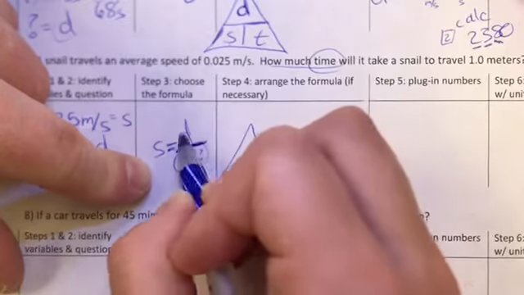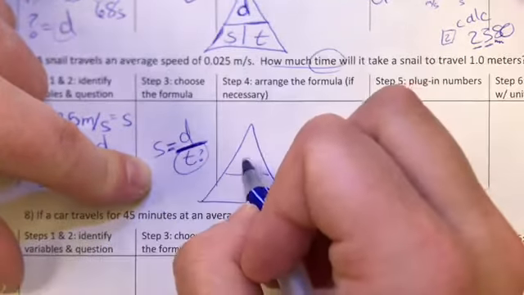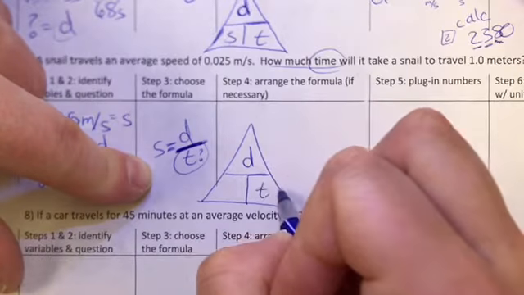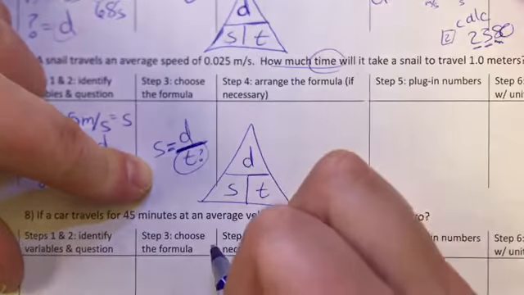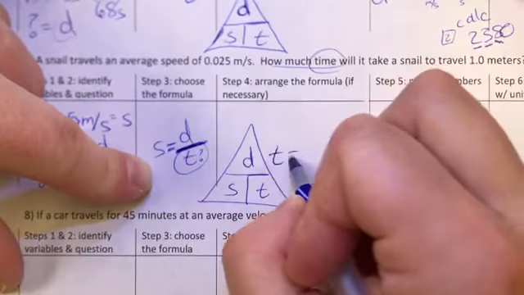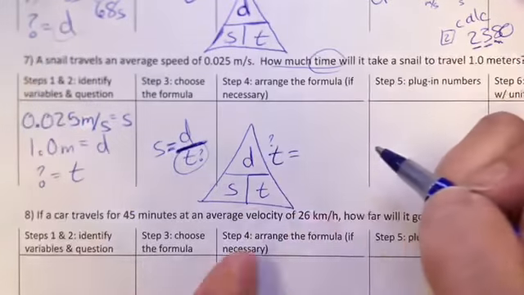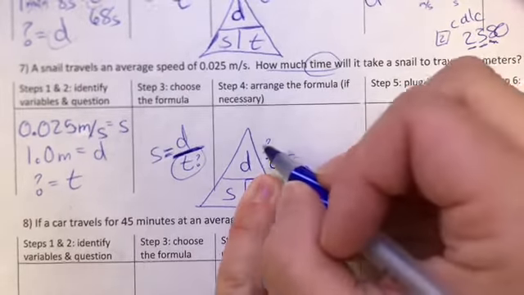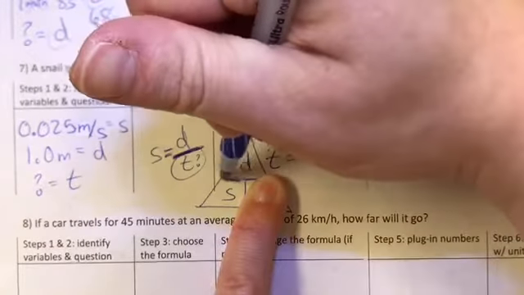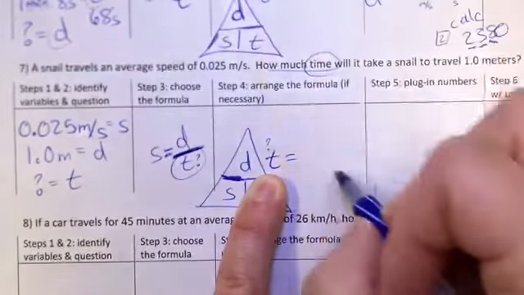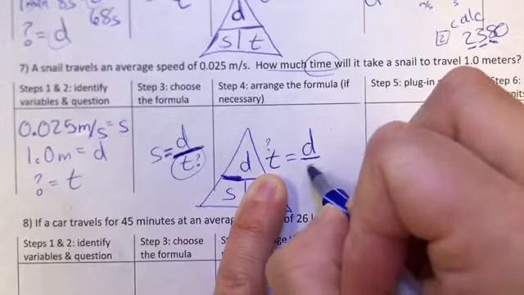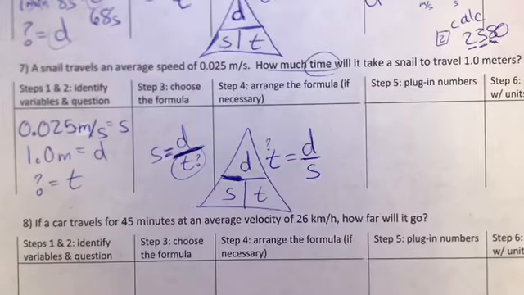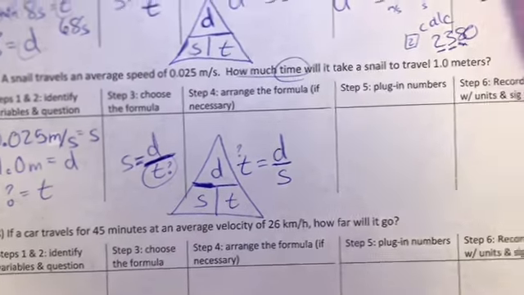Magic triangle, D is over T in the formula. So I need D over T in the triangle. S in the empty spot. Time is what I'm looking for, so time equals, write down time equals, then cover the T with your pinky, D over S. So time is distance divided by speed.